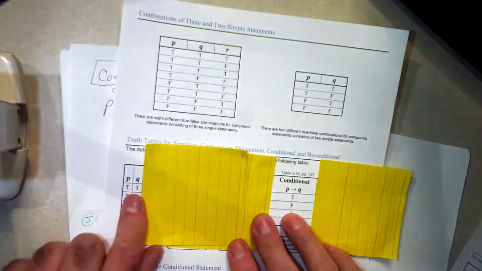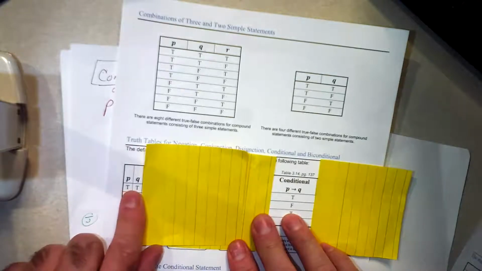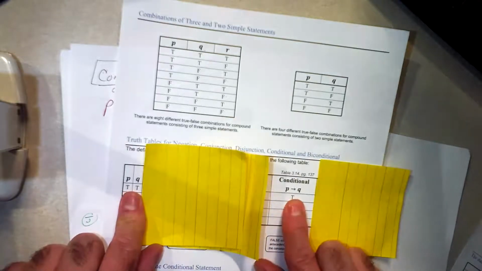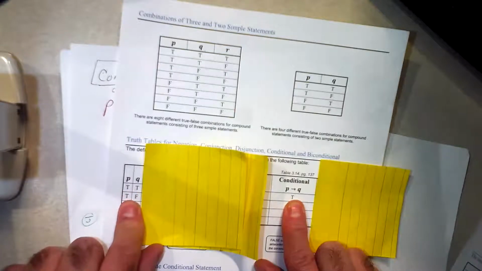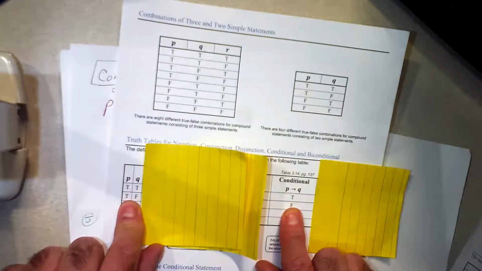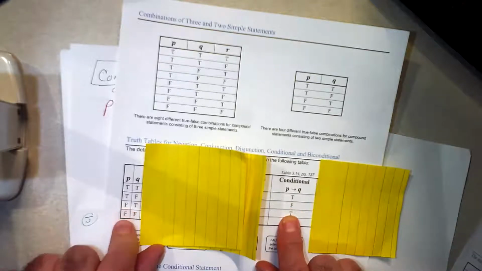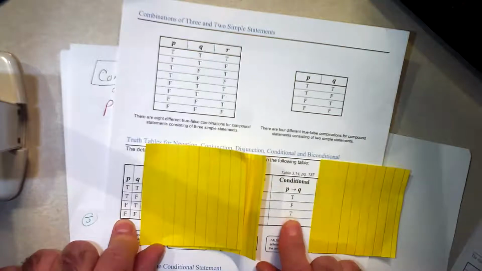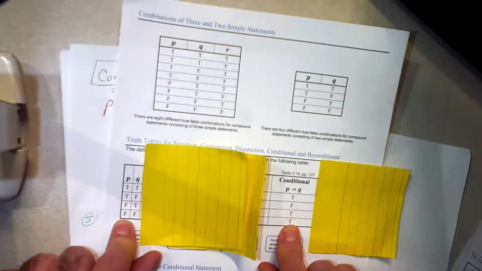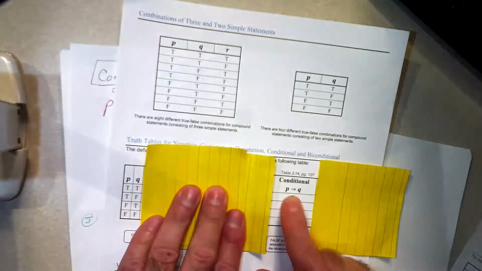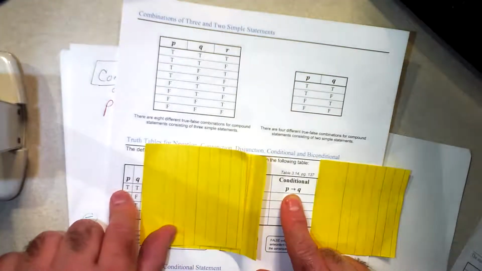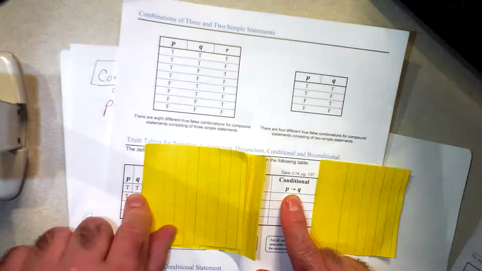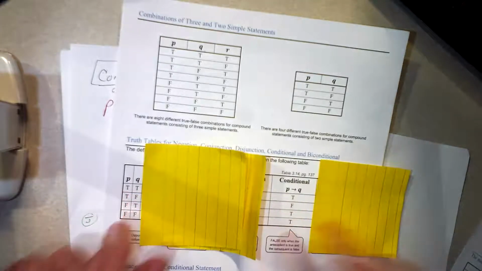So if I do row by row, true, true equals true. True, false. True arrow false is equal to false. False arrow true is true. And false arrow false is true. Right. Here are the results. If you perform the arrow to P and Q, these are your results. Okay. So I'm going to put those results on my table.